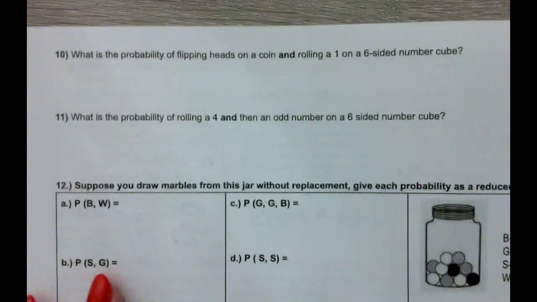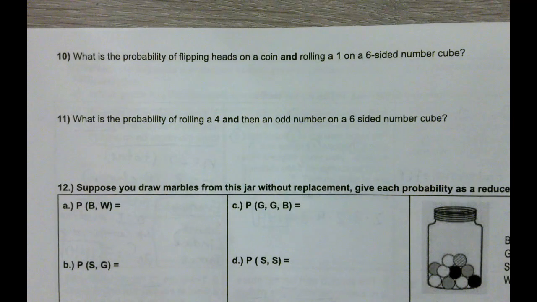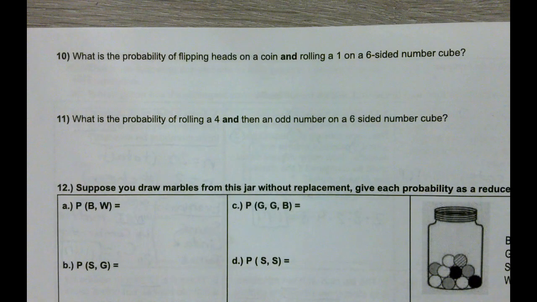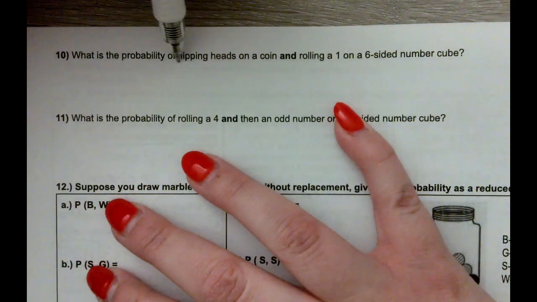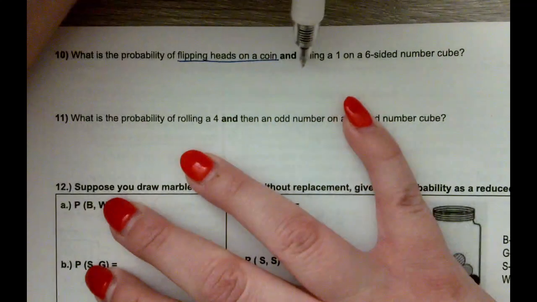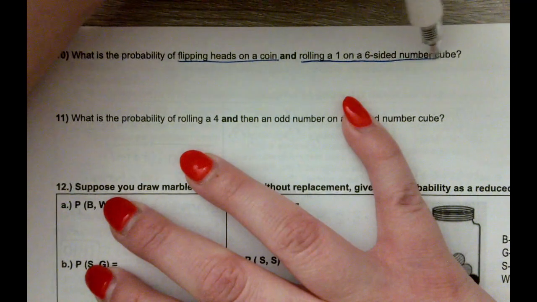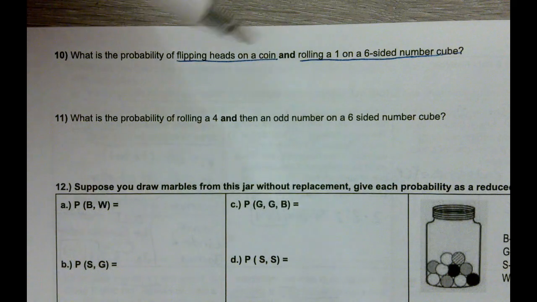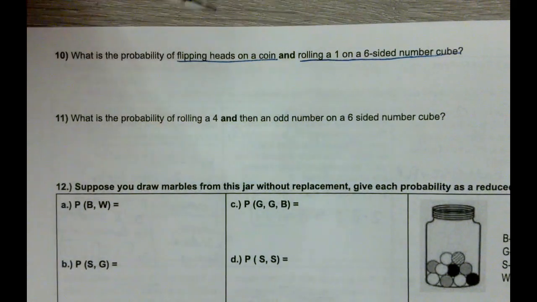So on the front, those were stats problems, your FCP problems, your combination permutation problems. Now we're going to get into probability. Number 10, what is the probability of flipping heads on a coin and rolling a 1 on a 6-sided number cube? Unfortunately, I saw it a lot. A lot of students did still kind of treat this as combination or permutation.